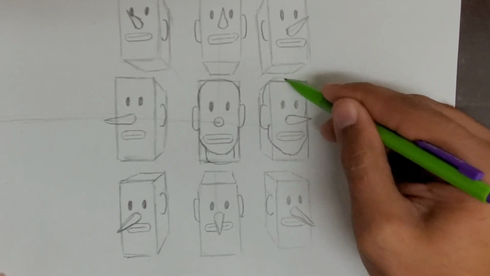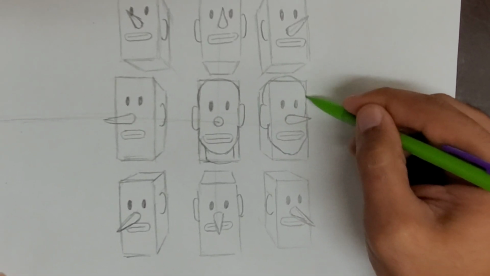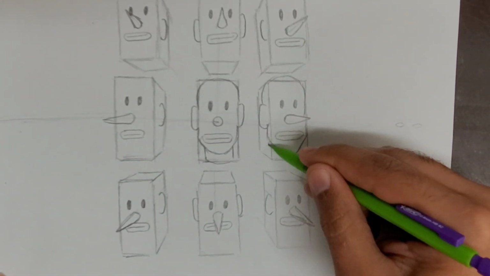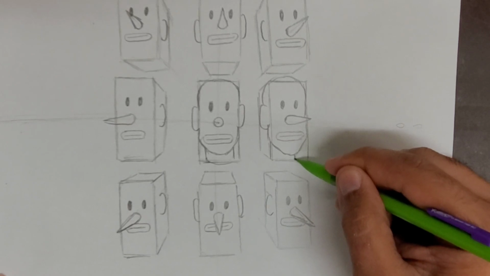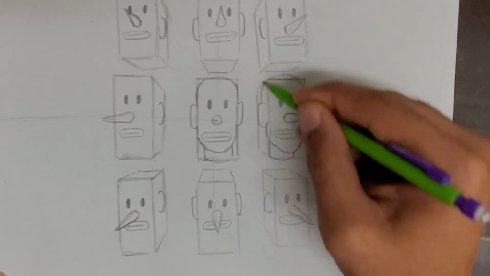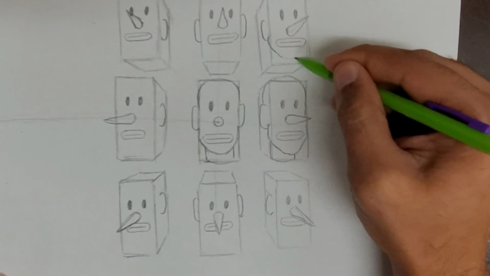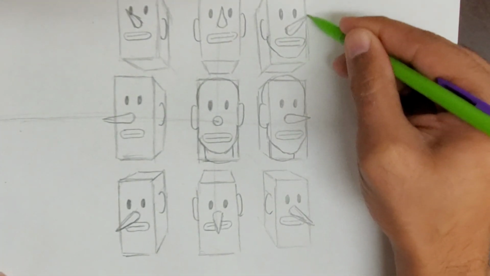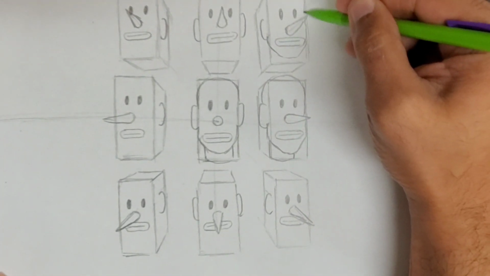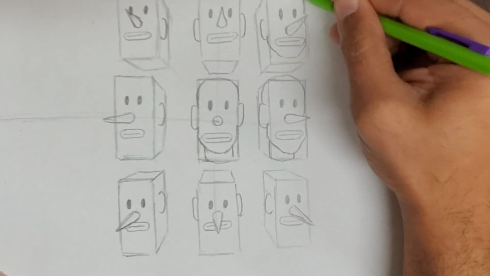Head would start here from the back of the ear. And you have a neck. From here, let's create a jaw, chin. Head would go back this way.